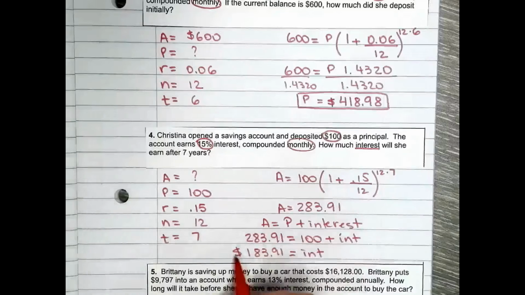So after 7 years, Christina has earned $183.91 from her savings account. That's not bad.